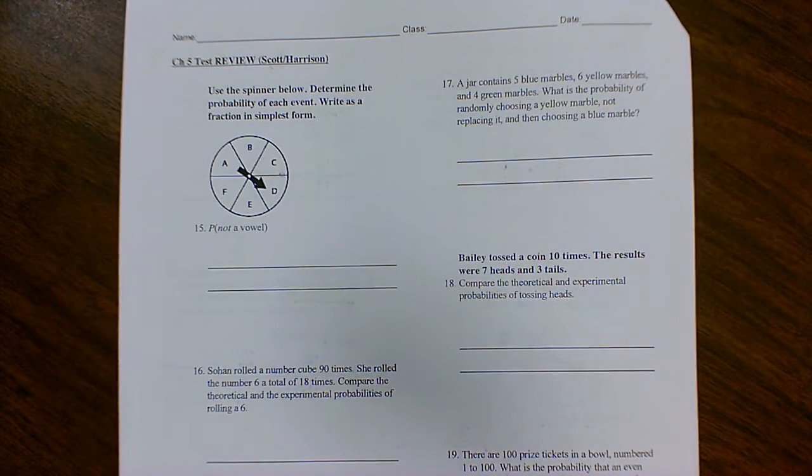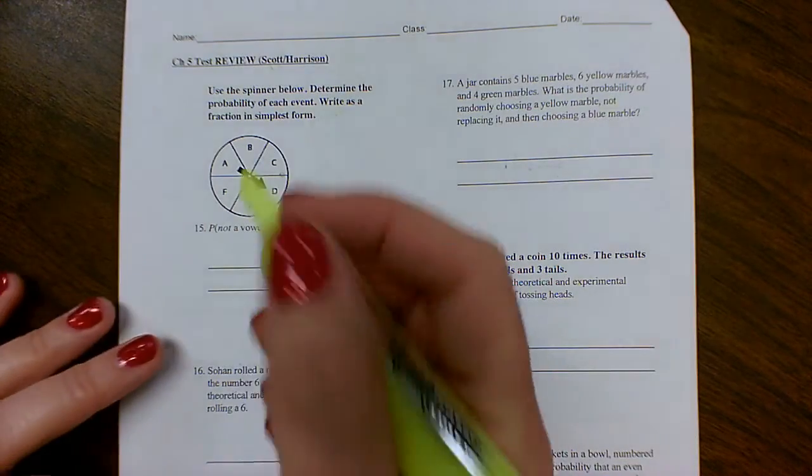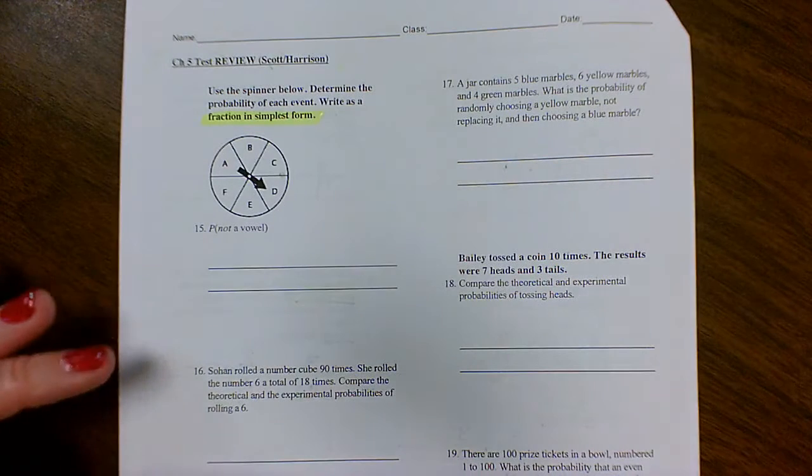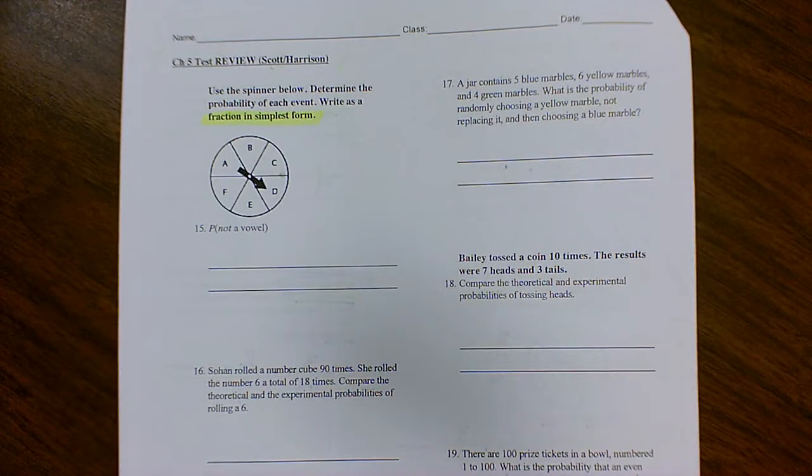Number 11. Oh, no. 15. Use the spinner below. Determine the probability of each event. Write as a fraction in simplest form. Important information. We're looking for something. What's the probability of it not being a vowel?